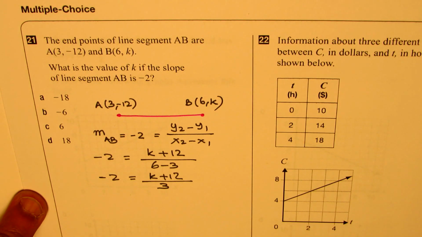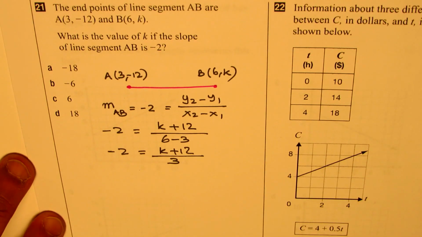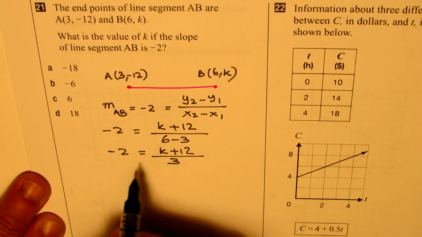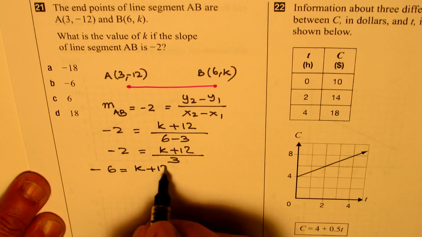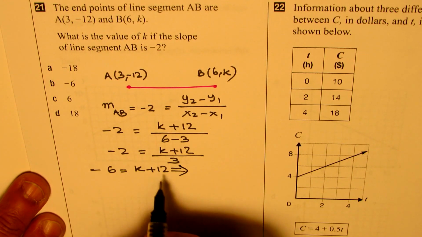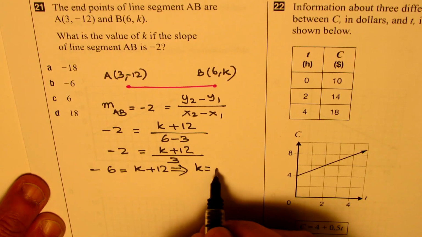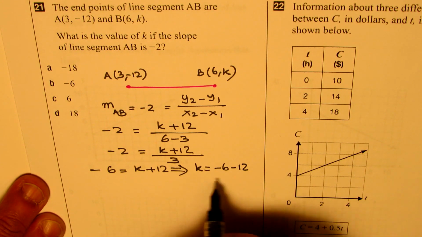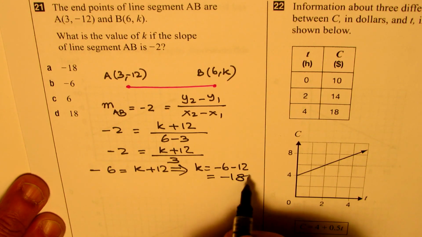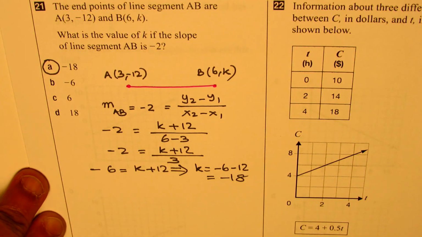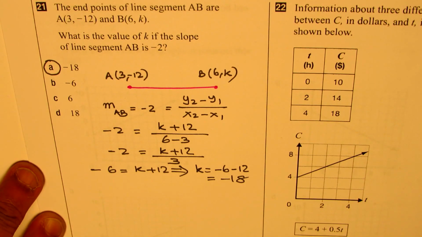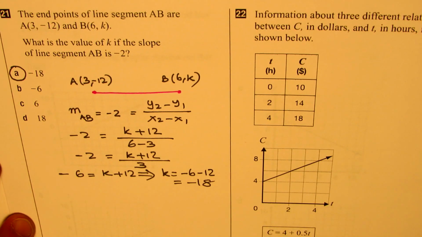And now we can solve it by cross multiplication, right? So we cross multiply. We get minus 6 equals k plus 12, and that gives you the value of k as minus 6 minus 12, which is clearly minus 18. And therefore, option A is the right option. Clear? Now let's look into question number 22.